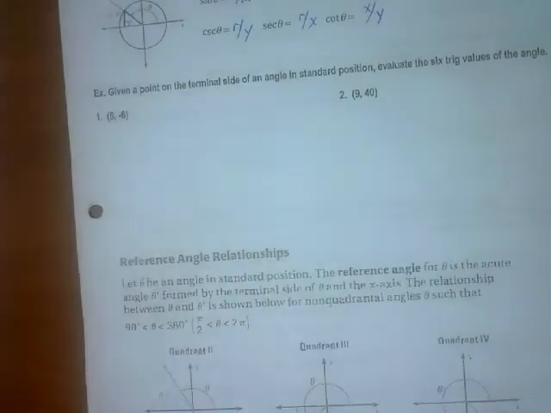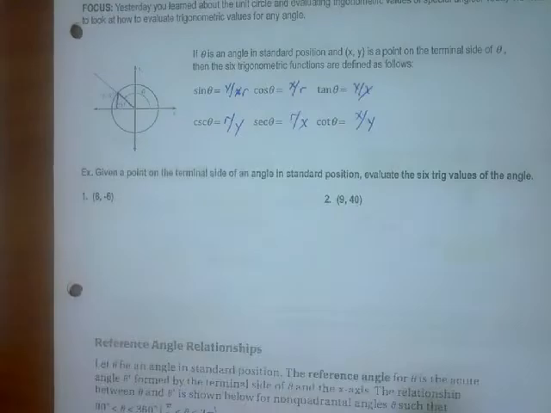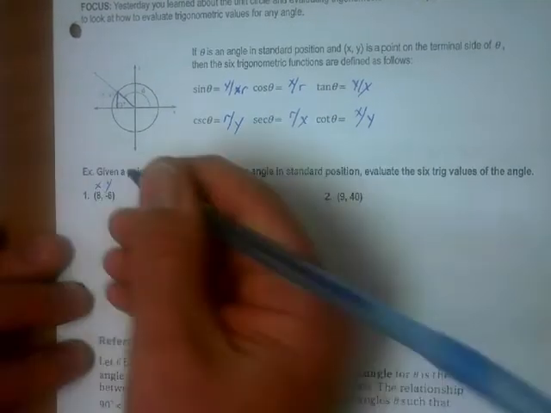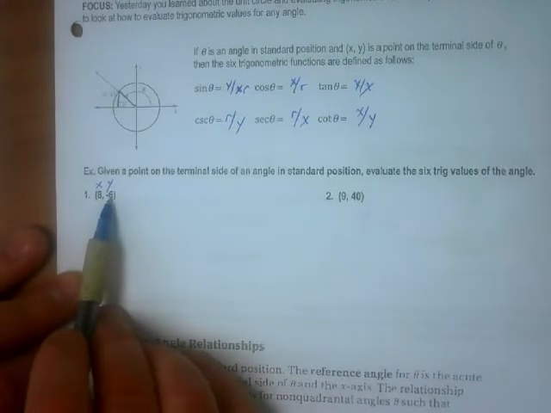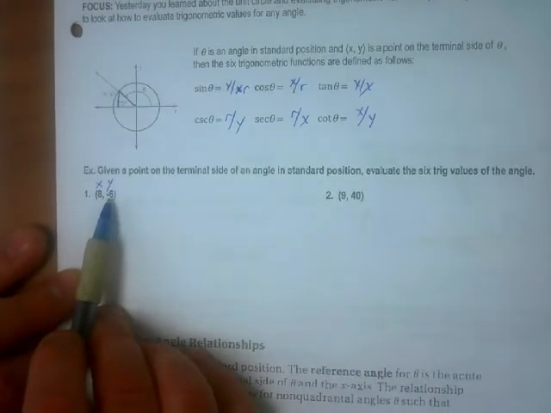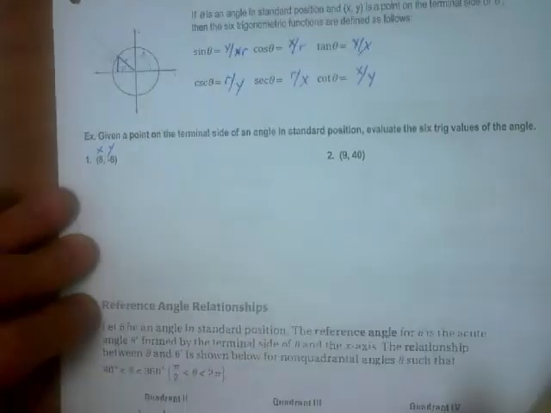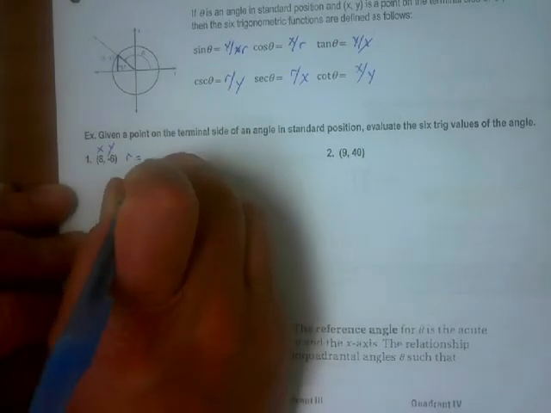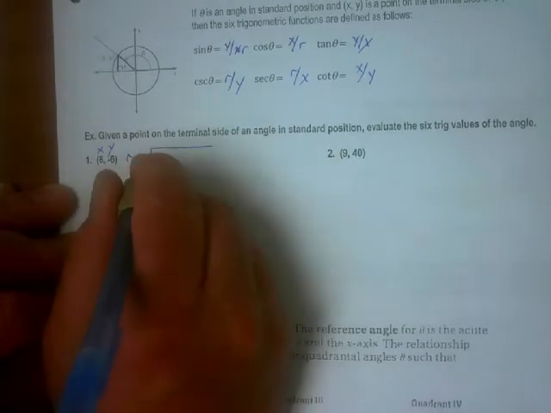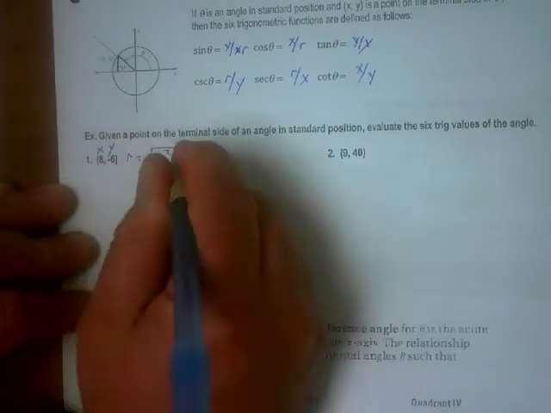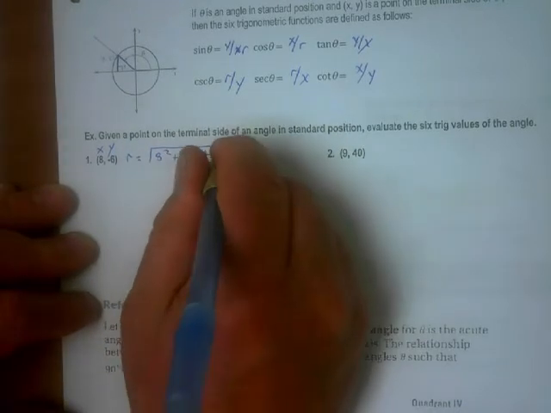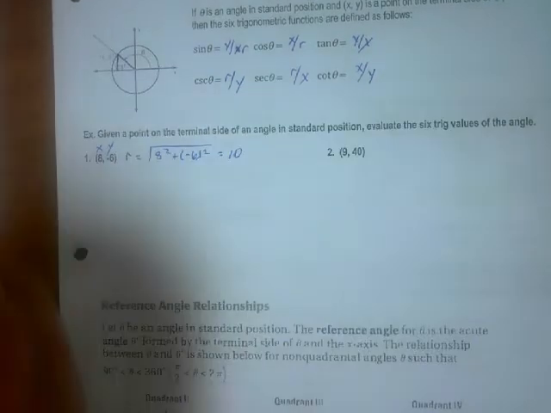Now, given a point on the terminal side of an angle in standard position, evaluate the 6 trig functions. We are going to use this concept to do that. This is my x. That's my y. The point is 8, negative 6, so it tells me that point is in the 4th quadrant because x is positive, y is negative. What I need to figure out is what r is. And we just use the Pythagorean theorem. 8 squared plus negative 6 squared, that is going to equal 10.